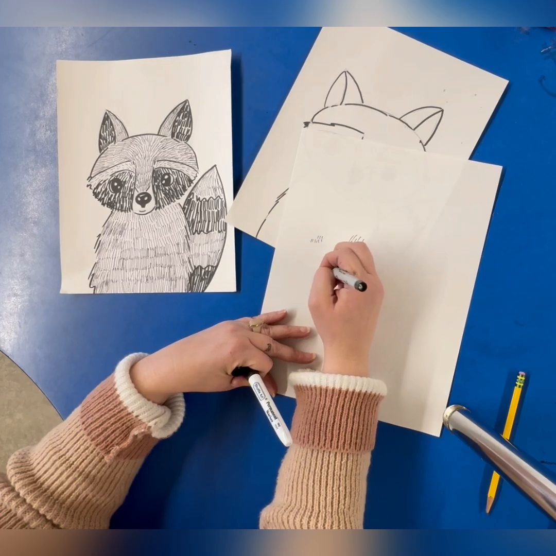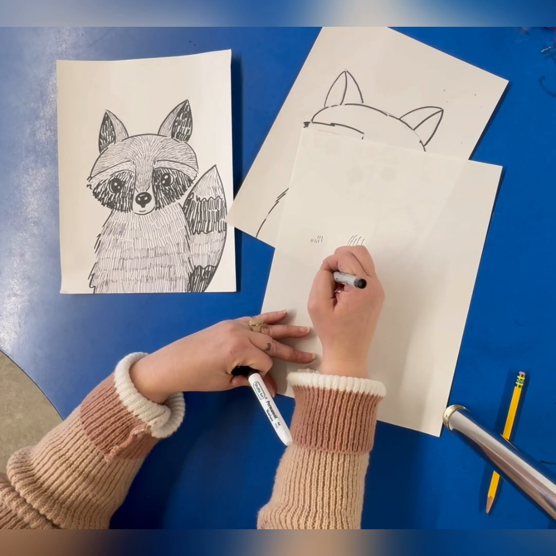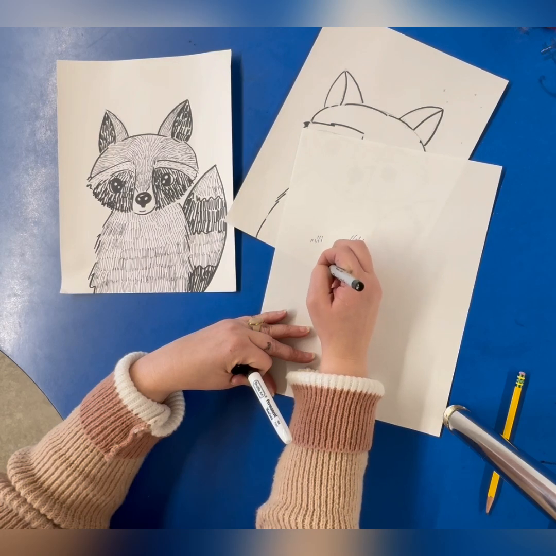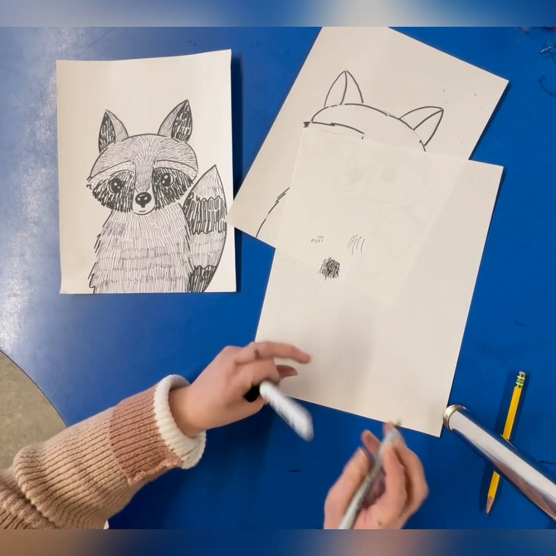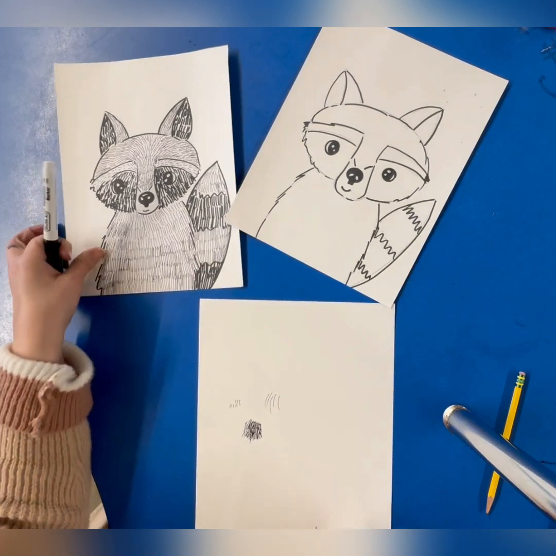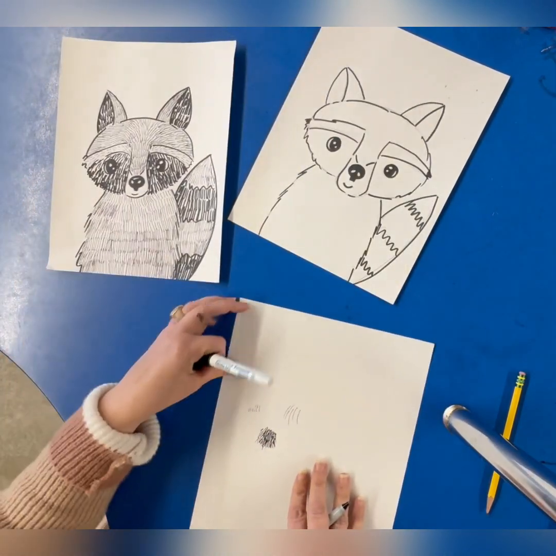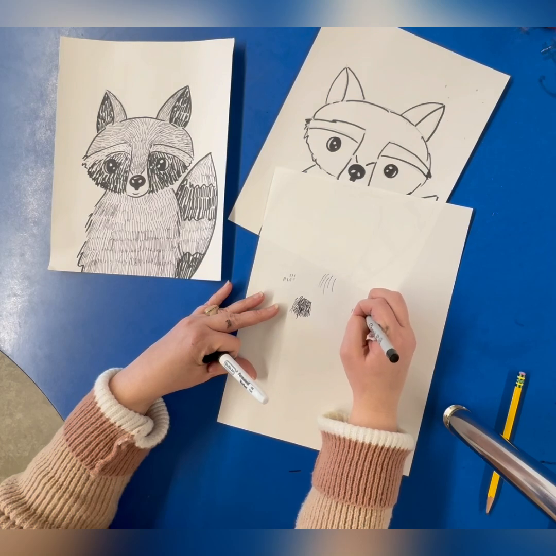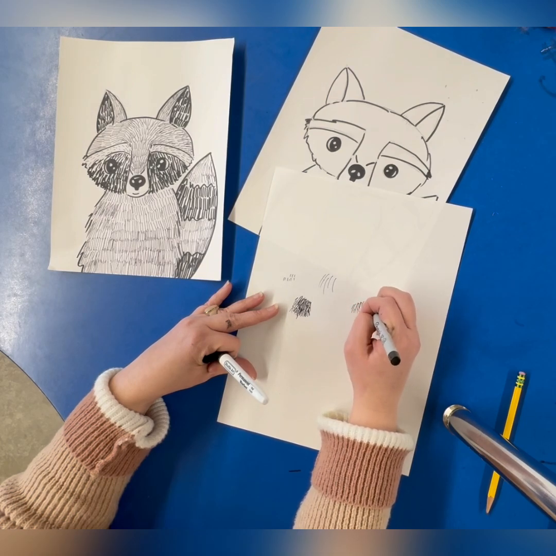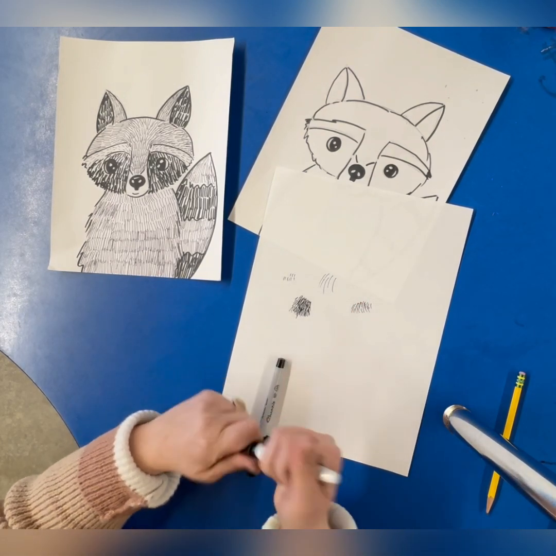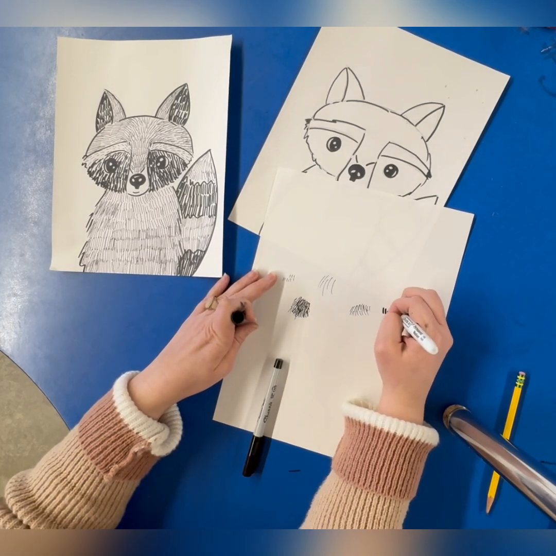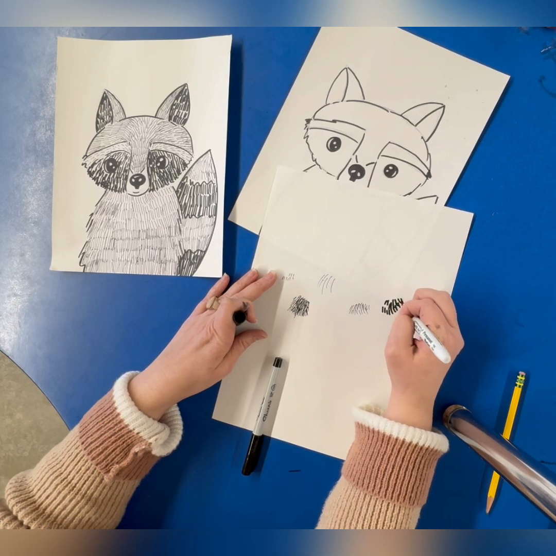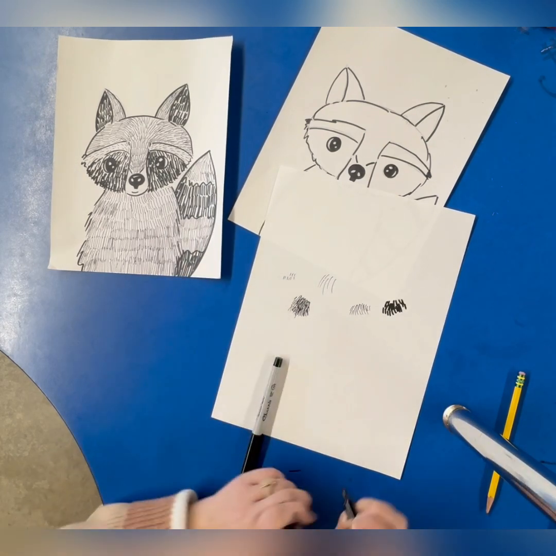And then if you add even more lines to it where they're overlapping, you see how that makes it look even darker, okay? Another way that you can do that, and that's how I did it on this one, is I used my thin or skinny Sharpie for lighter fur areas, and then when I was doing darker fur, I used my regular Sharpie, and you see how they have two completely different values because of the line quality, okay?